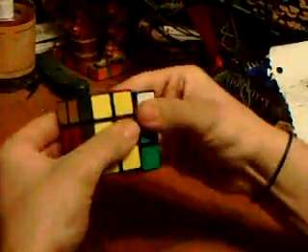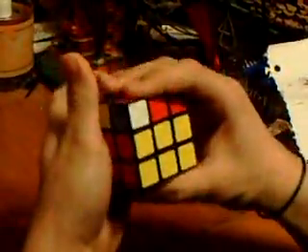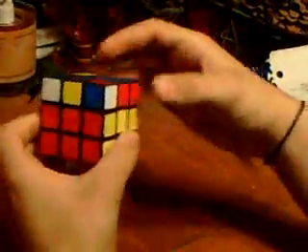You want to do it one more time. Front, right, up, right inverted, up inverted, front inverted. And there we go. We've got our plus.